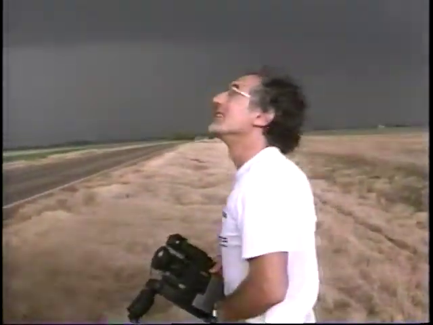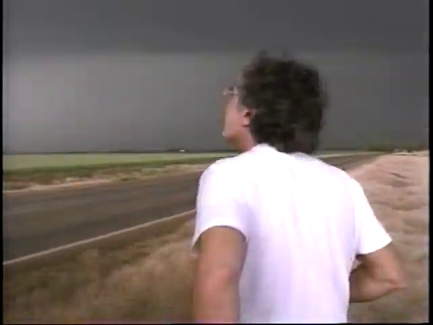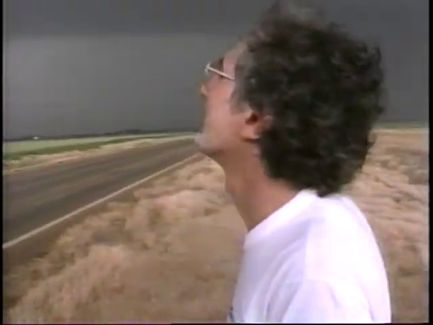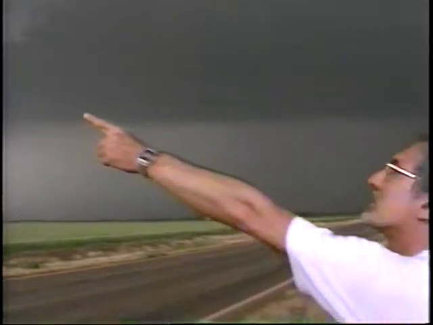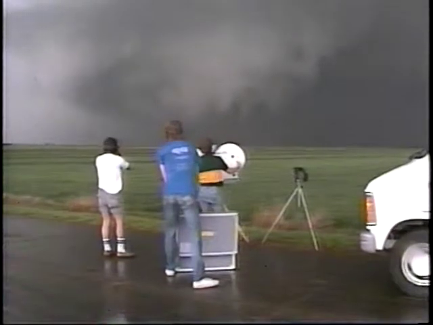They just issued a tornado warning for right where we are. This is Howard Bluestein, professor of meteorology at the University of Oklahoma. Yeah, right over here there is. Right over here, the circulation, right over here. He and his crew are tornado chasers. Take out the radar right now. Let's give it a try. Okay. It's a risky business.